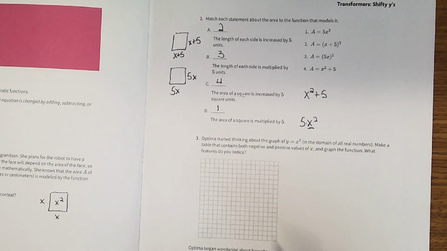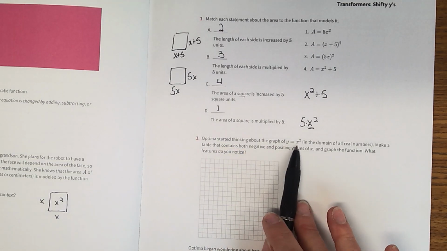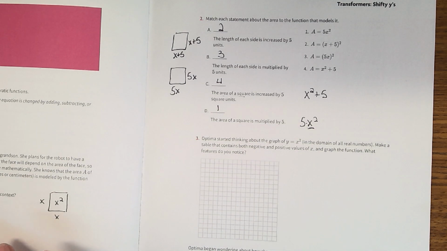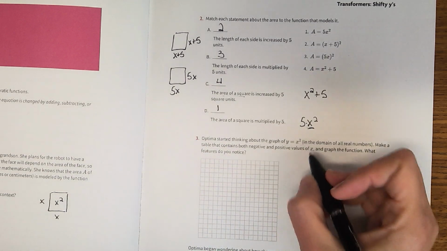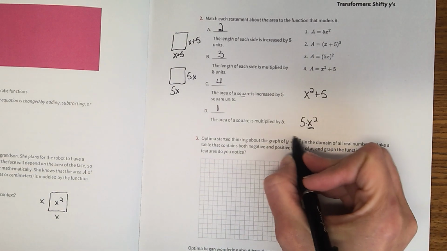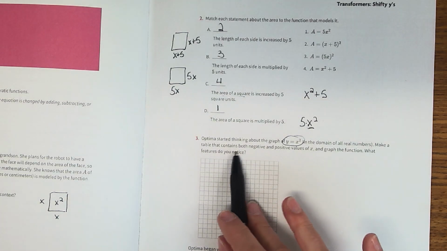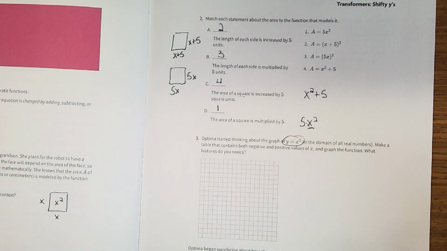And here we go. Optima started thinking about the graph of y equals x squared in the domain of all real numbers. So rather than limiting it to this specific robot quilt situation, we're talking just in general about this equation over the entire graph. Make a table that contains both positive and negative values of x and graph the function. What features do you notice?